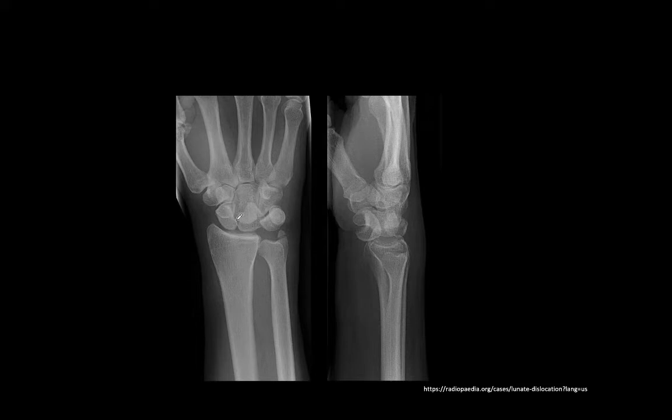Now remember, there's two carpal rows, proximal row, distal row. The arcs of carpal alignment are the arcs of Gilula, actually, they're named after someone named Gilula. The first arc is drawn along the proximal aspect of the proximal carpal cortices. You'll notice the scaphoid and the lunate line up fairly well proximally, but the triquetrum's a little inferiorly or proximally malpositioned.